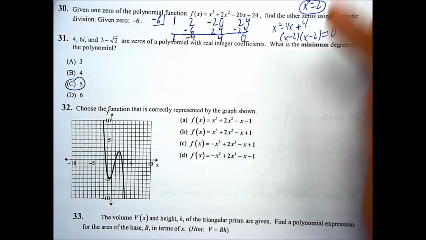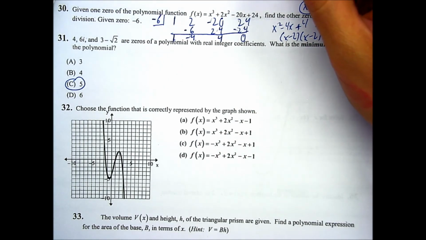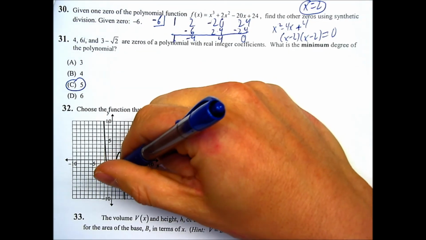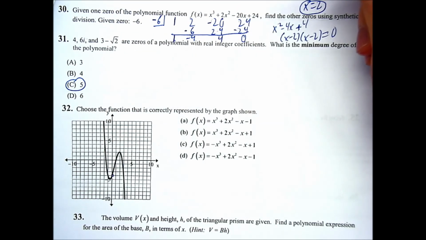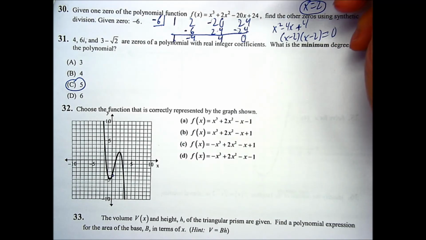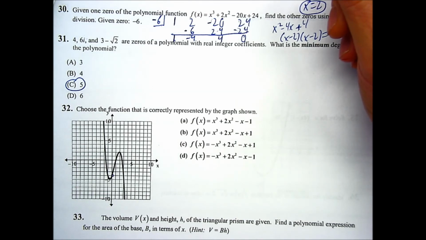All right, choose the function that correctly represents the graph. So this has a y-intercept at negative 4. So I'm looking at this for a y-intercept at negative 4. When x is 0, y is negative 4, and I don't actually have the proper equation here. That is an issue.